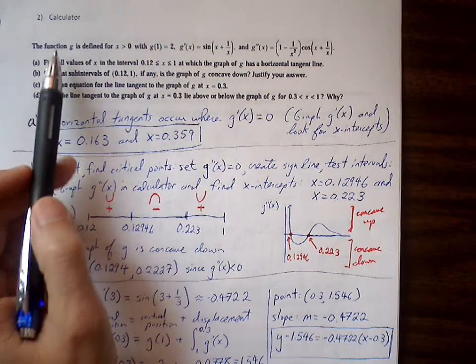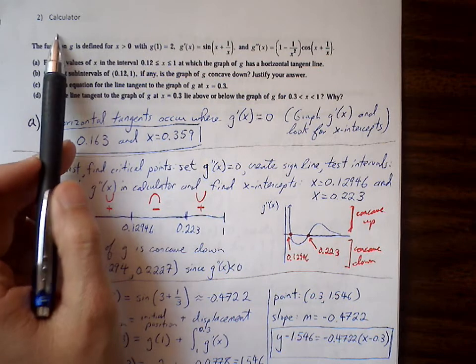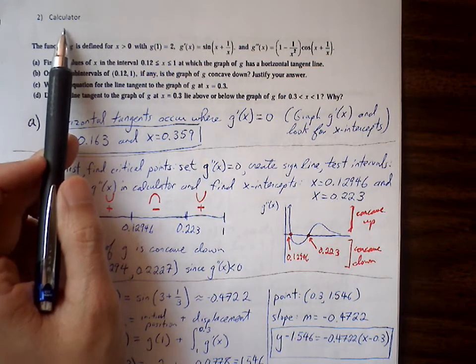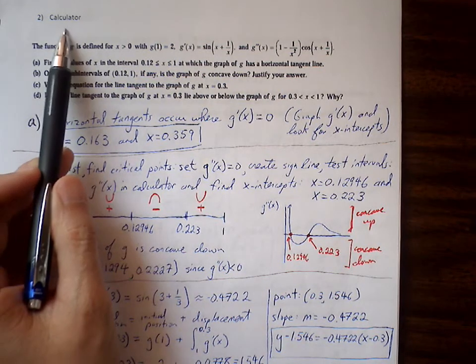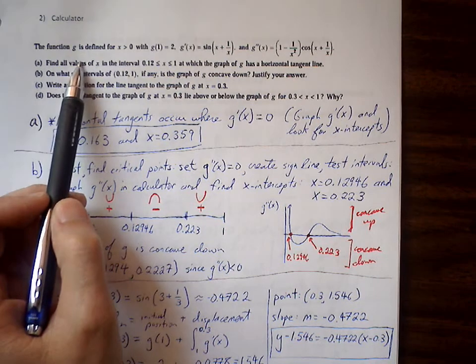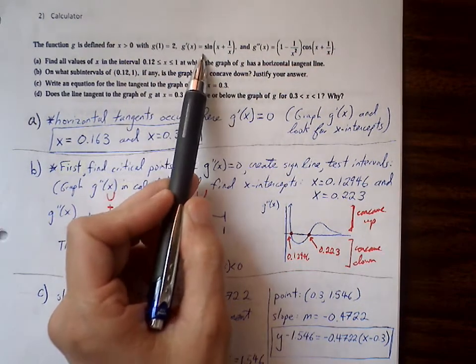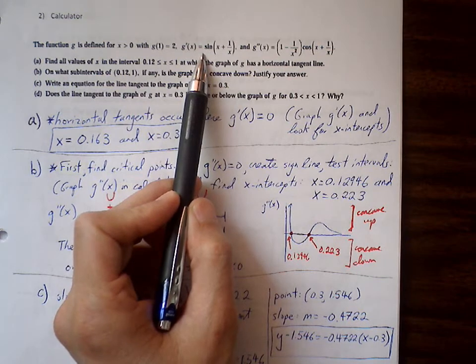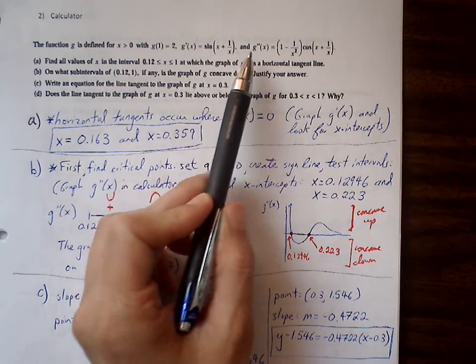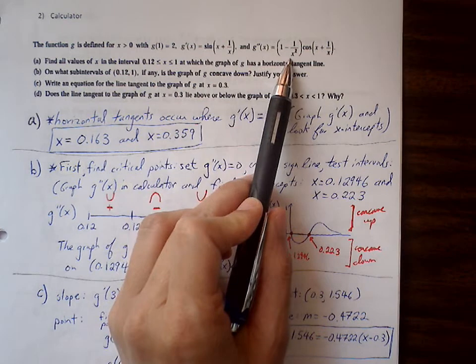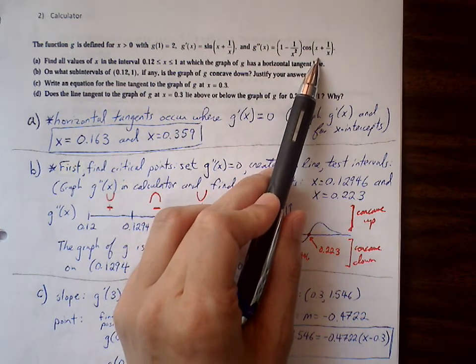This is AP Review FRQ number 2, curve sketching. This is with calculator. The function g is defined with g of 1 equals 2, but what's provided for us is the first derivative function, which is sine of x plus 1 over x, and also the second derivative function, 1 minus 1 over x squared times cosine of x plus 1 over x.